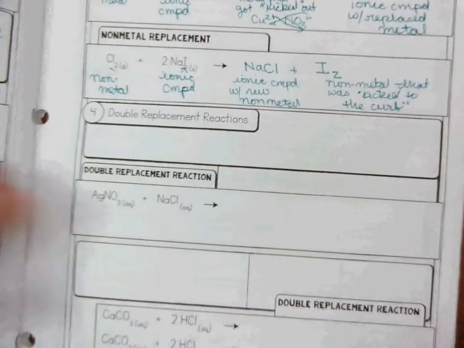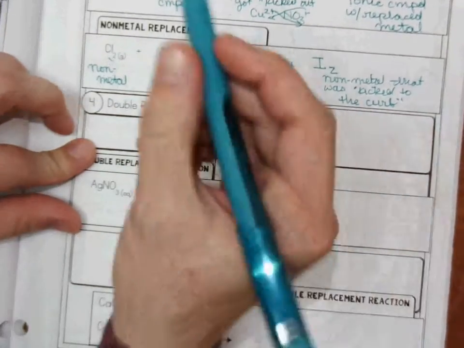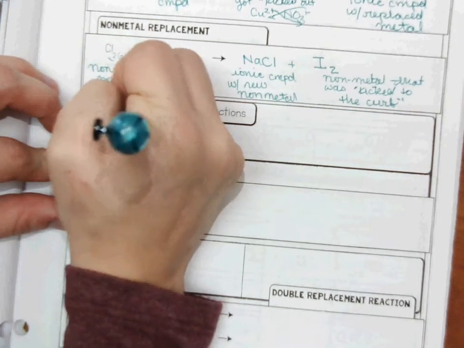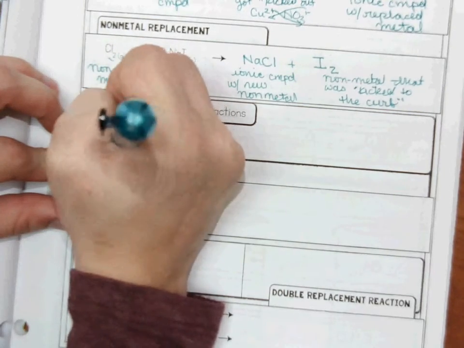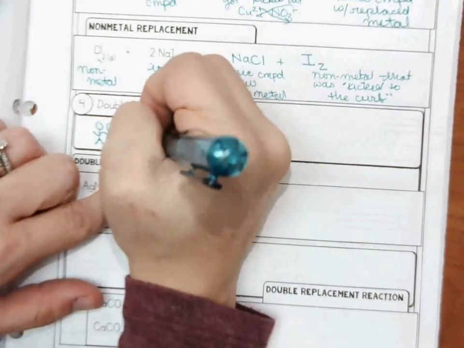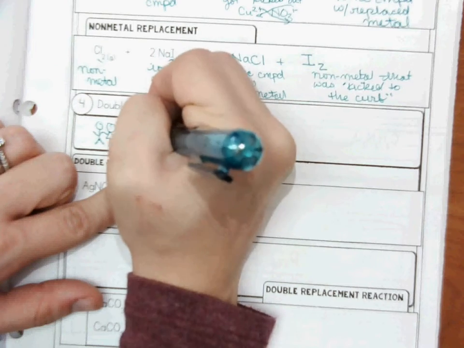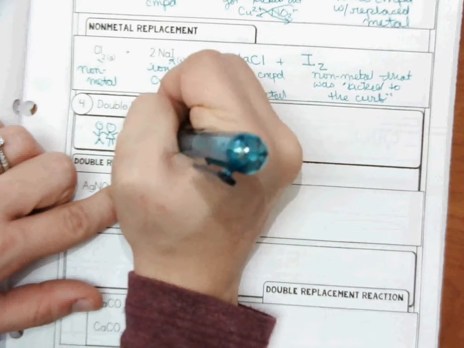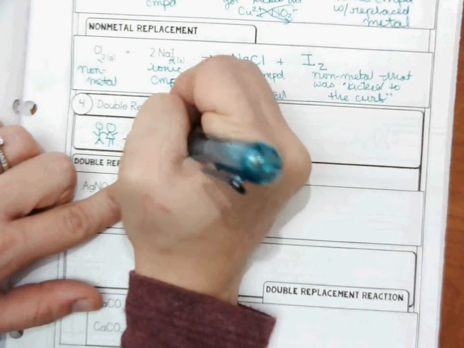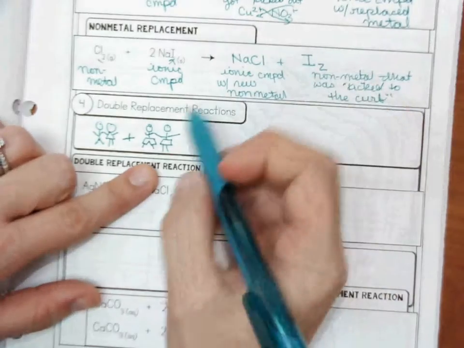All right, double replacement. I'm just going to do this one in pictures because that's the best way. So we have a man and a woman, and then we got the man with breeches and the woman wearing a skirt, who's got really long arms.